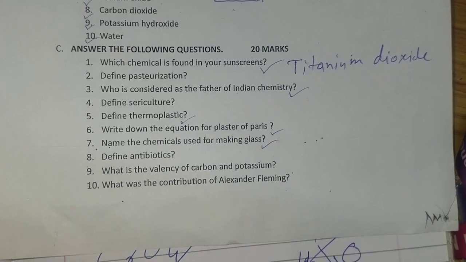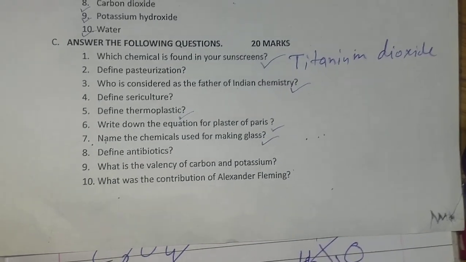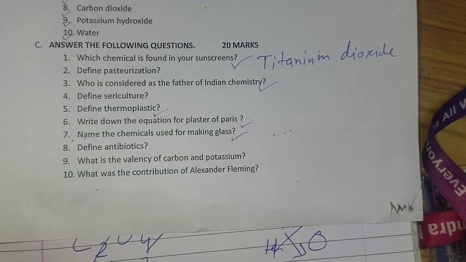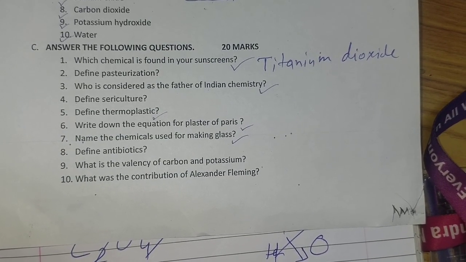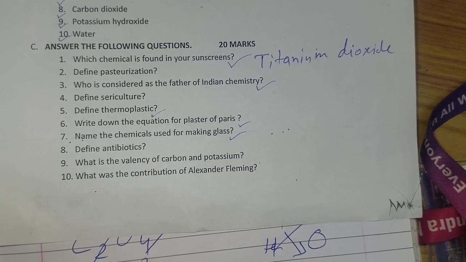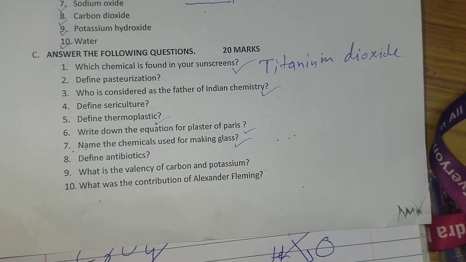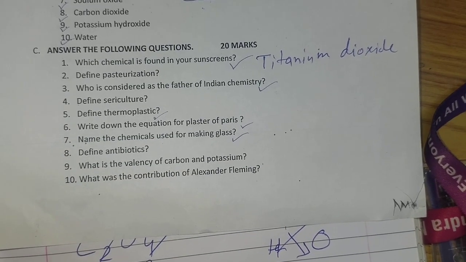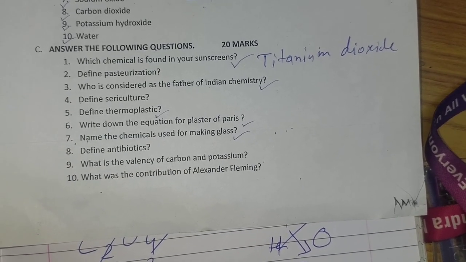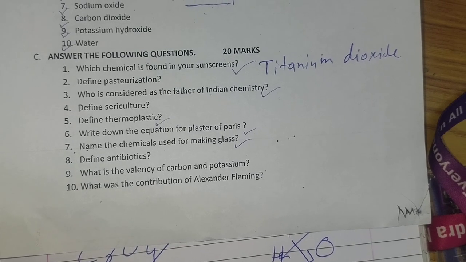Okay, next is pasteurization. The milk is heated at a very high temperature for a very short period of time. So after that, the milk gets pasteurized.